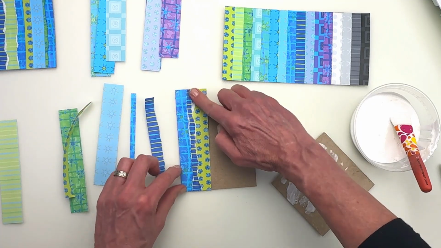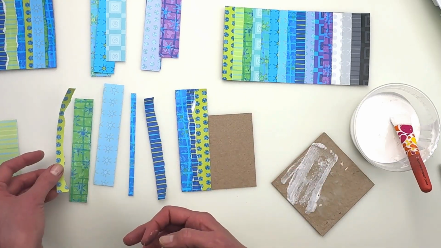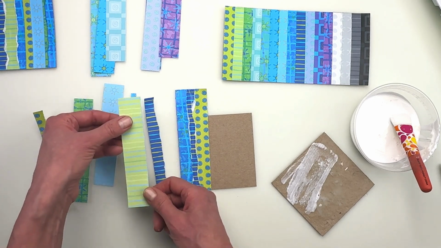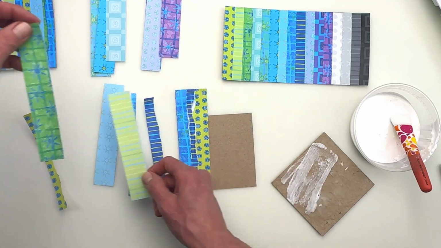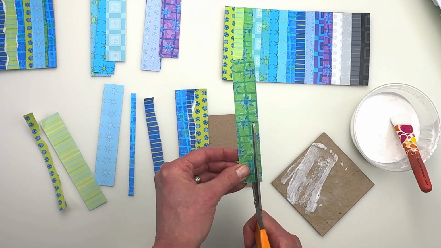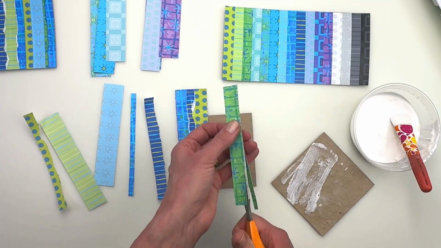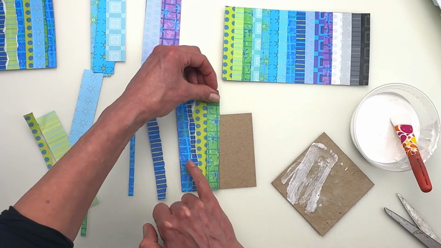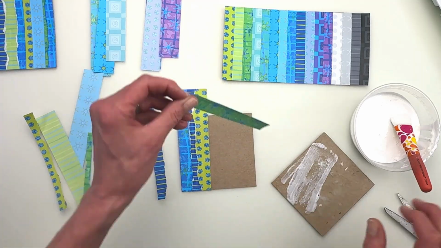So now again, gluing that down, I'm going to make a decision. Do I want to switch over to the blues, or do I want to stick within this yellow-green and green palette? And do I want to go lighter, darker? And I'm going to go with this one here. And maybe I'll cut this one. So with each decision, I'm just making a decision whether I want it to be similar or different. So I tore, now I cut. So that's going to add a little bit of difference within my collage.